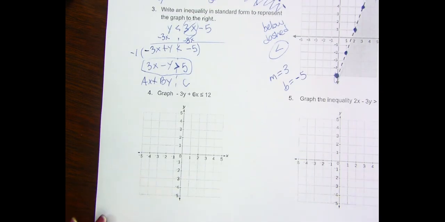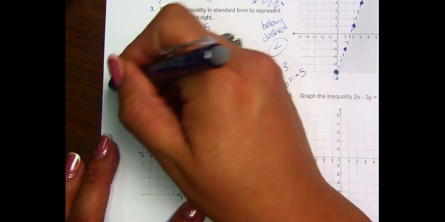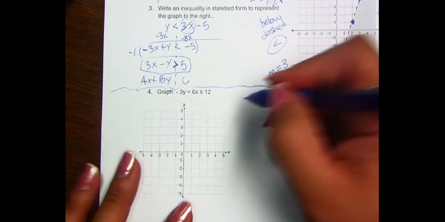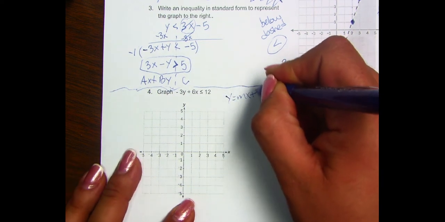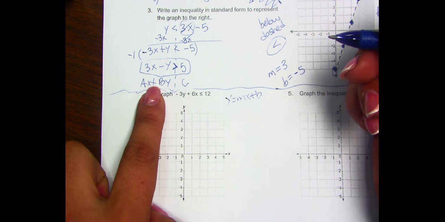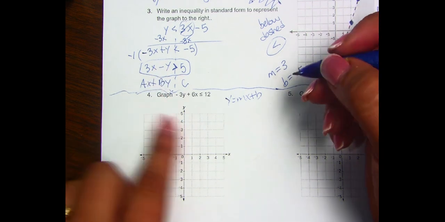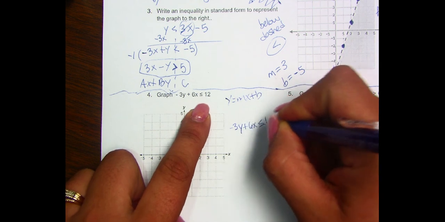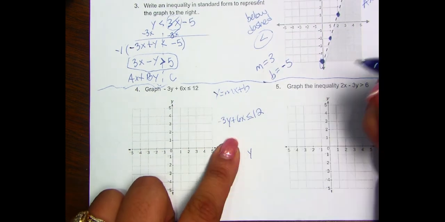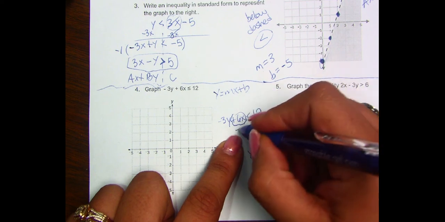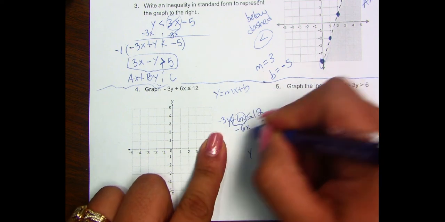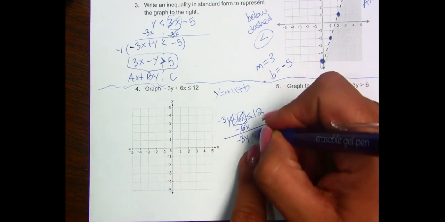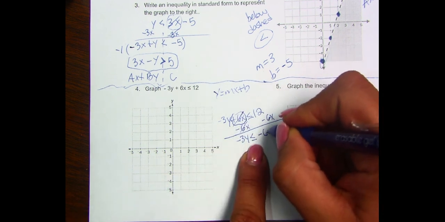All right, here's number 4. So number 4 is given to you in standard. And you need to turn that into y equals mx plus b mode in order to be able to graph it. So pretty much what we did here, but backwards. So we have -3y plus 6x less than or equal to 12. We want y by itself, so the 6x needs to go. -6x minus 6x cancels. And we're left with -3y less than or equal to -6x plus 12.